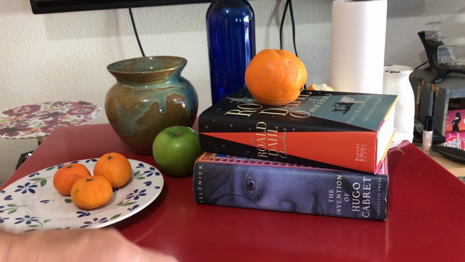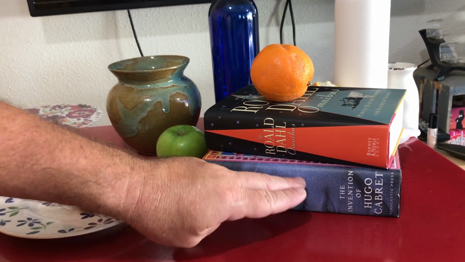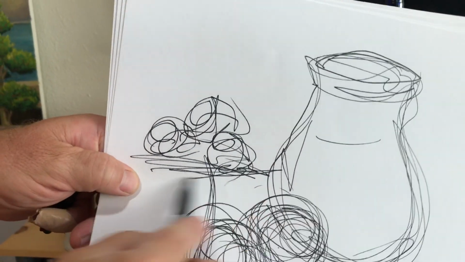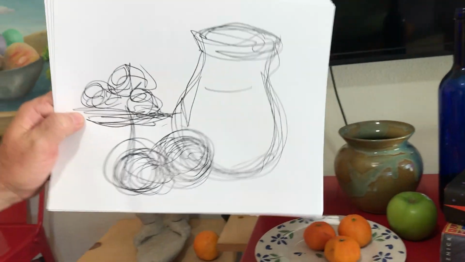And Roald Dahl, you can't go wrong with him. But notice that to make that orange higher, instead of putting it on the table, I put it on a couple of books. And that makes it raised up, kind of like you see with this cake platter.